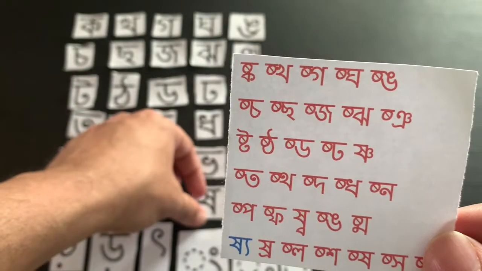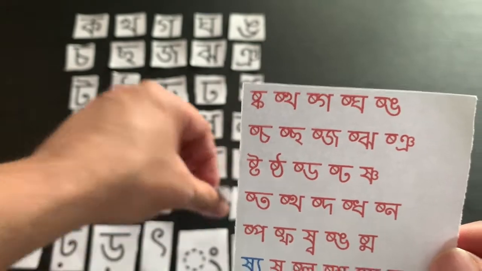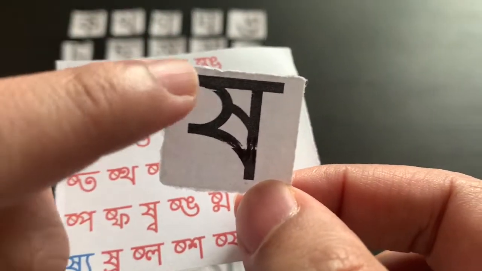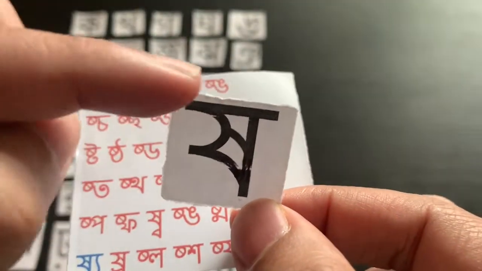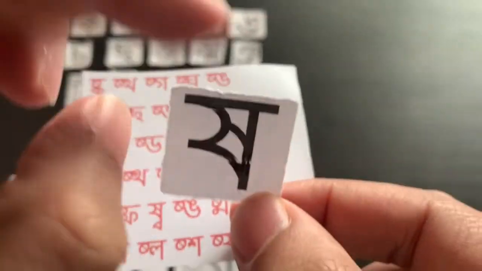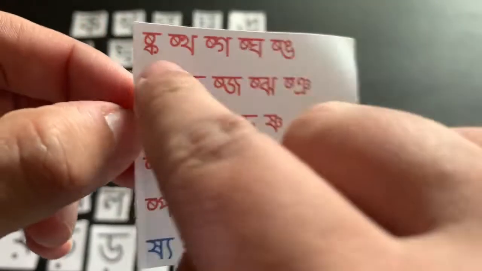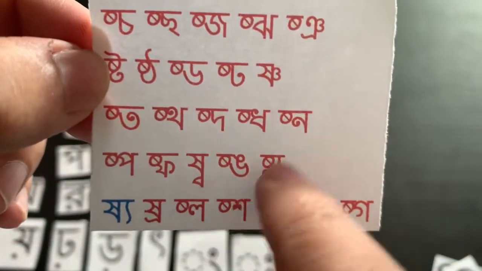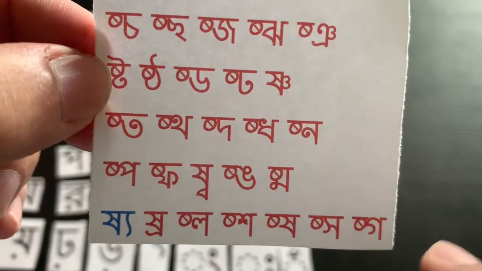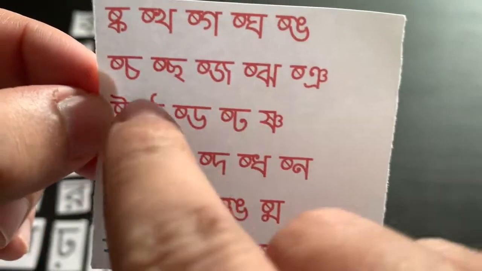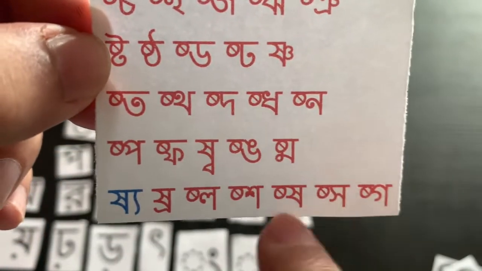But if you look at this letter, it's almost as though this curve was reversed like this, and they put that line in between, and they have created this. Very interesting. Not sure why that was followed, but they followed it consistently everywhere.